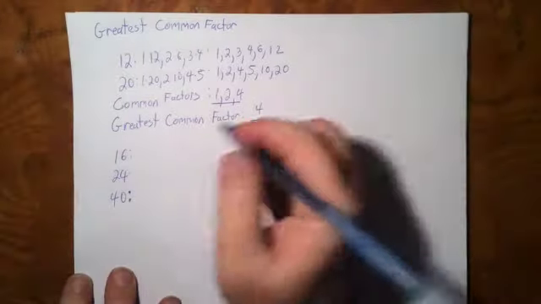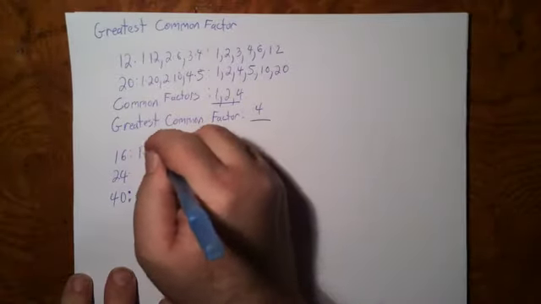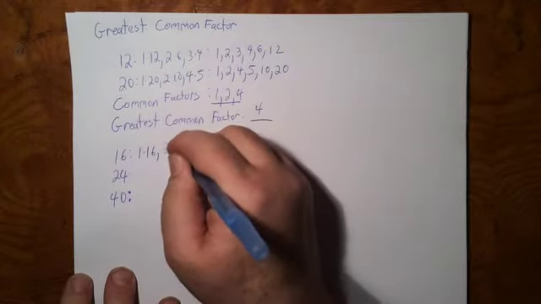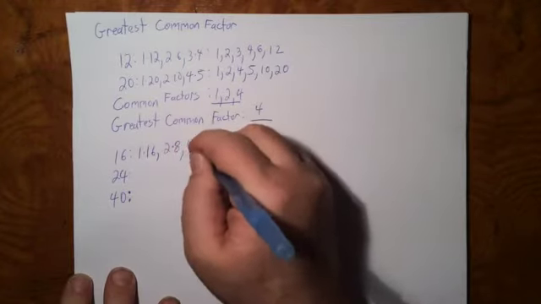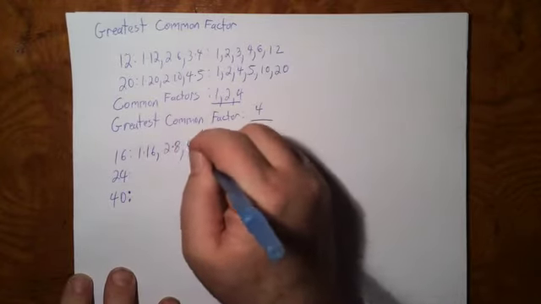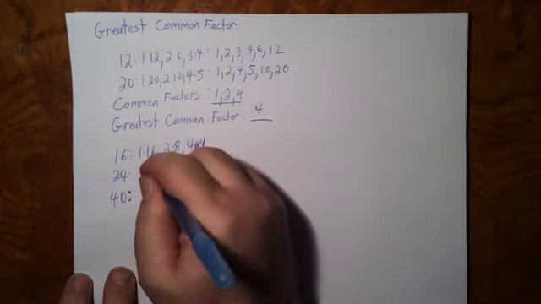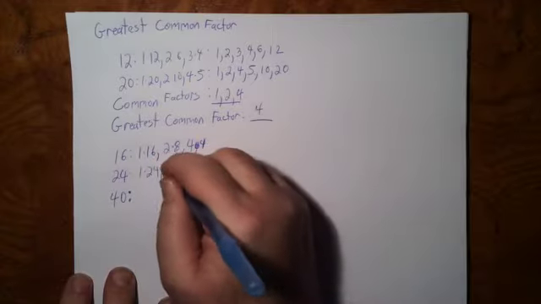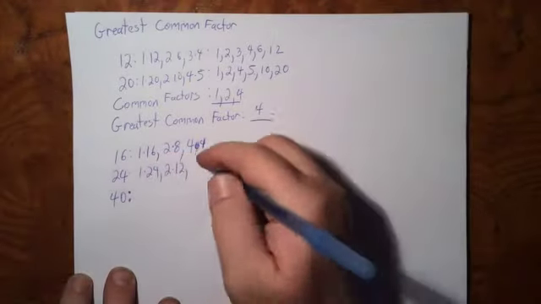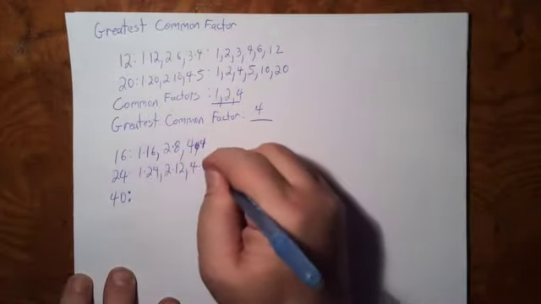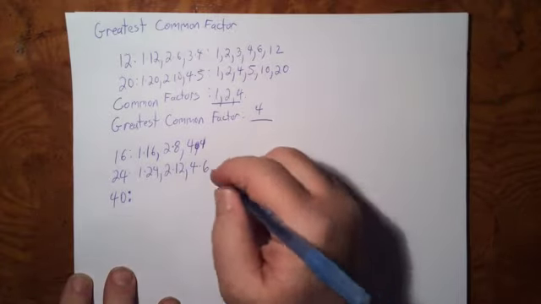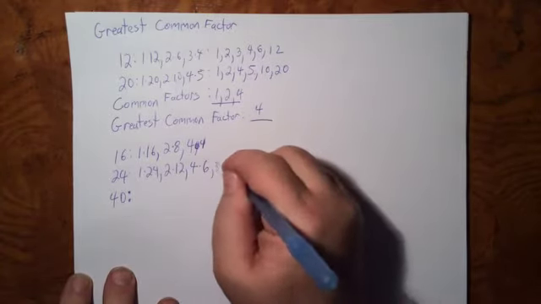So we're going to take a look at all the factors for 16. These include 1 times 16, 2 times 8, and 4 times 4. For 24, this will be 1 times 24, 2 times 12, and 4 times 6. Oh, one more I forgot is 3 times 8.